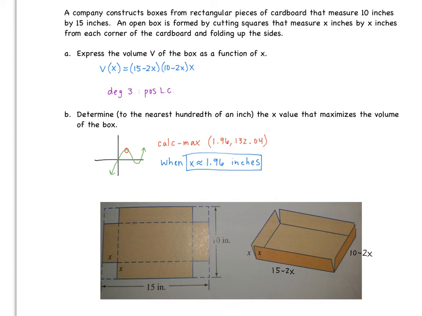So if we needed to express the volume, we have to remember that volume is equal to length times width times height. So that length is going to be 15 minus 2x, the width is 10 minus 2x, and the height is x. We should notice that this is a degree 1 plus a degree 1 plus a degree 1, so we have a degree 3 with a positive leading coefficient. I'm going to take negative 2x times negative 2x, that's a positive, times the x. That's going to give me a positive leading coefficient.